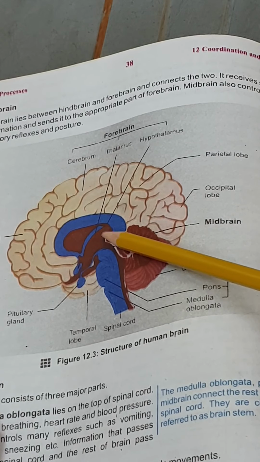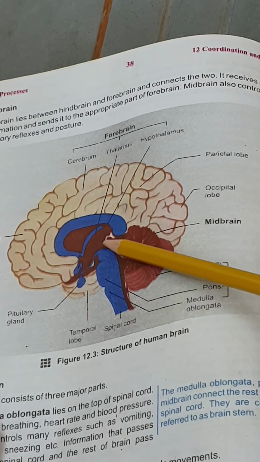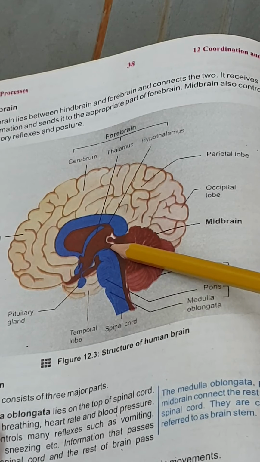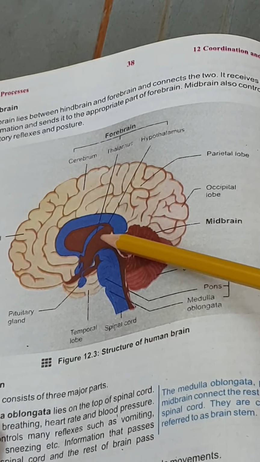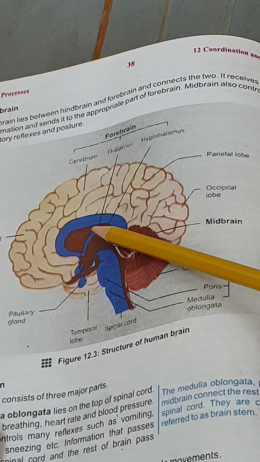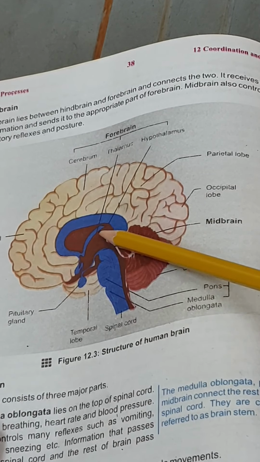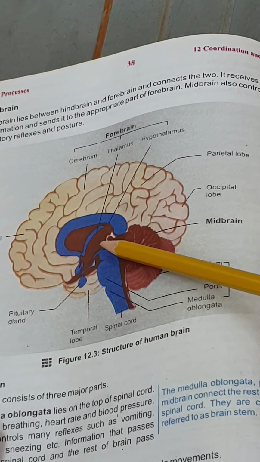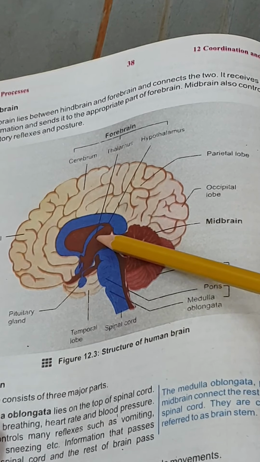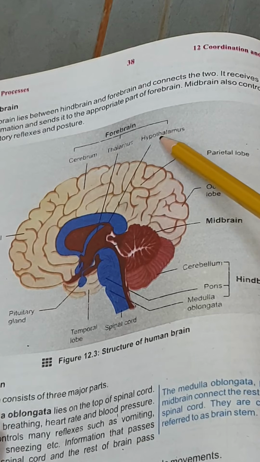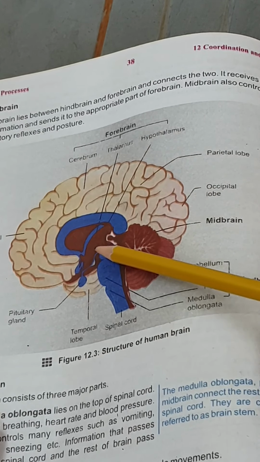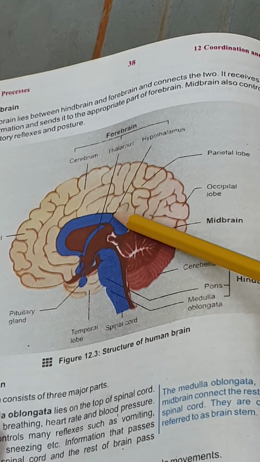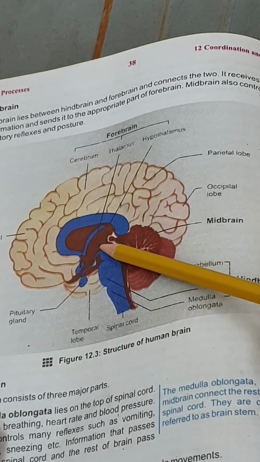The hypothalamus lies just below the thalamus and just above the midbrain. So above the midbrain and below the thalamus, this is the portion known as the hypothalamus. The big and very important function of the hypothalamus is to connect nervous coordination with chemical coordination, meaning the brain with the glands.